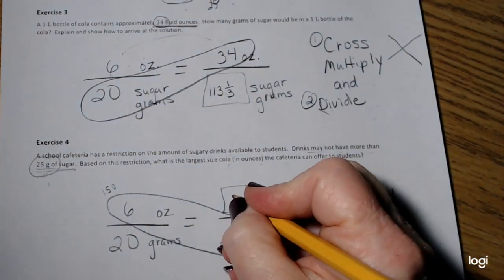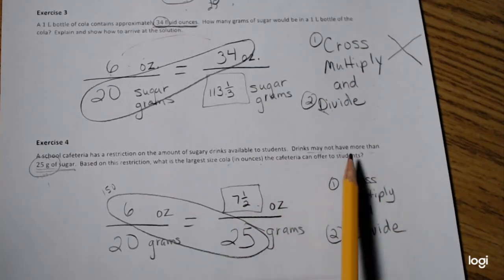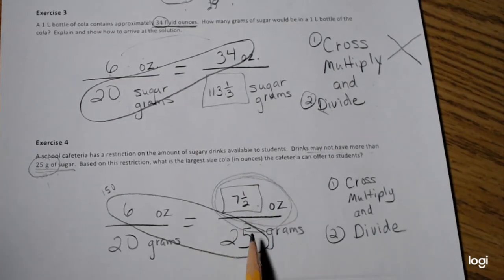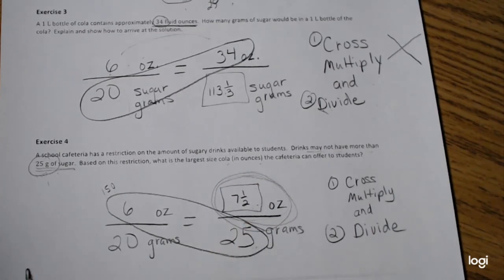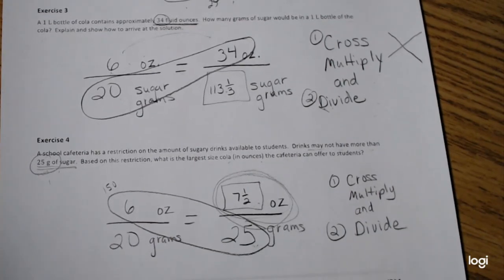So we found out that it says drinks may not have more than 25 grams of sugar. So if they can only have 25 grams of sugar, what's the largest size cola? They can have a 7.5 ounce can or glass of cola in order to meet the restrictions for the cafeteria.